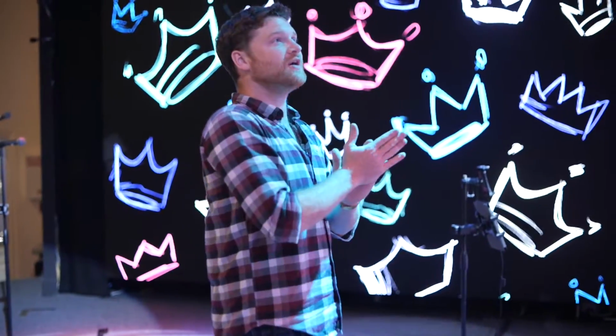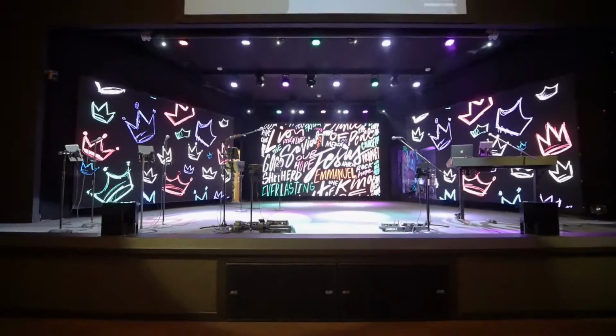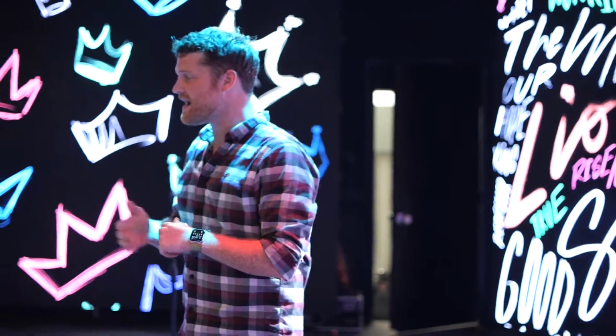I'll take you to the stage next. So this is our stage. Probably the most noticeable thing are these LED walls. We're running Chauvet Vivid 4 panels. I couldn't tell you exactly how many we have right now, other than this many here, but they're great. Those are powered by a couple of the Chauvet scalers that are in the back room.